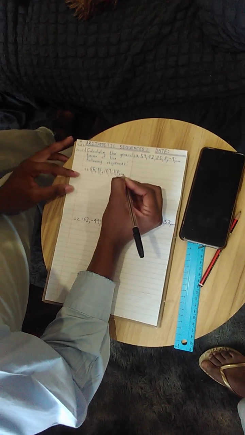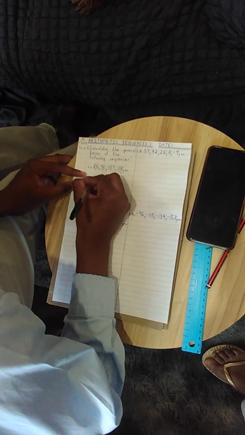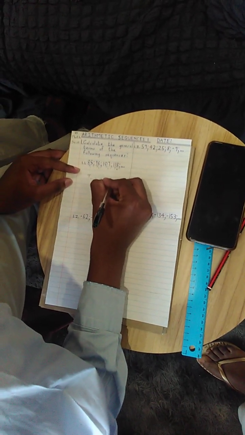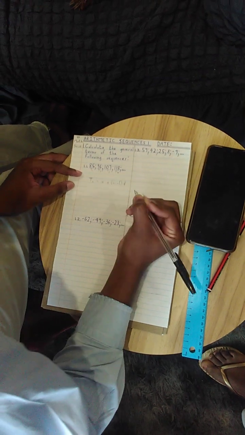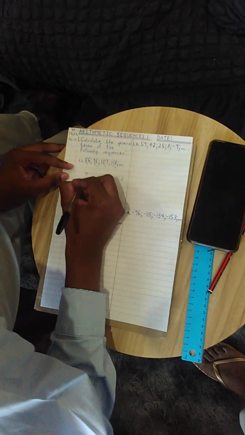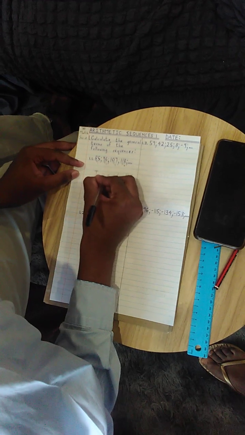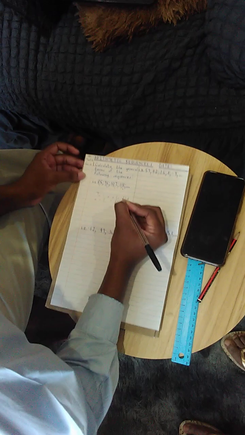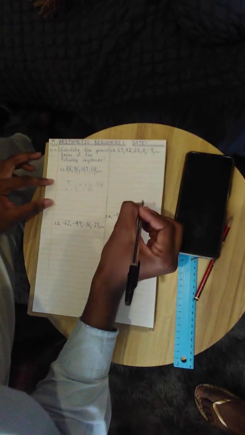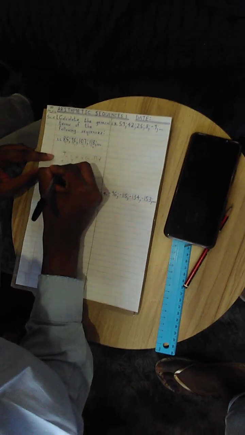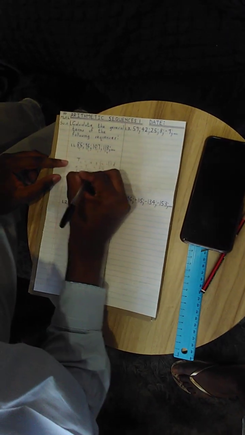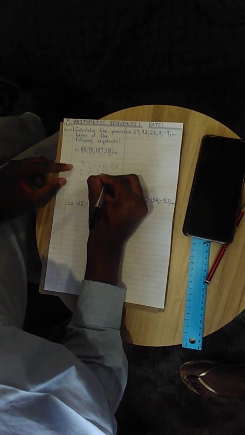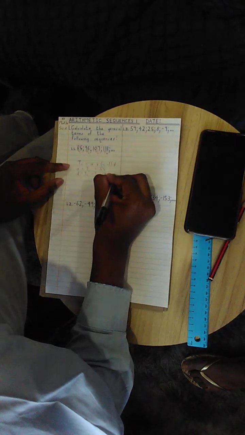So we are going to use the formula Tn is equal to a plus n minus 1 d. Don't forget a is T1, which is 85. Okay. Then don't forget d is T2 minus T1, which is 96 minus 85.